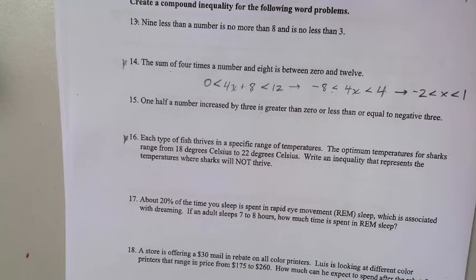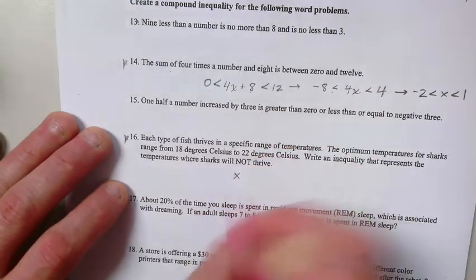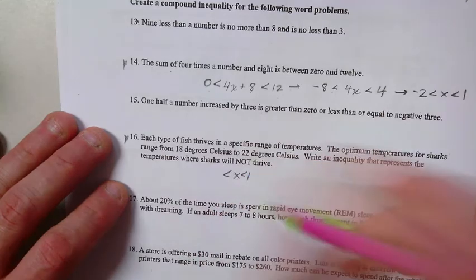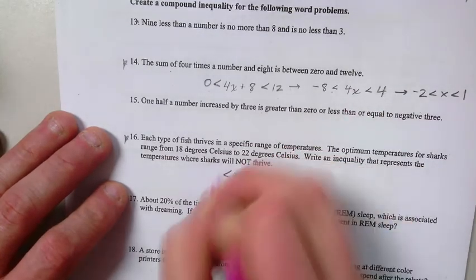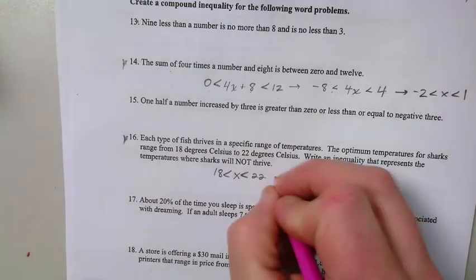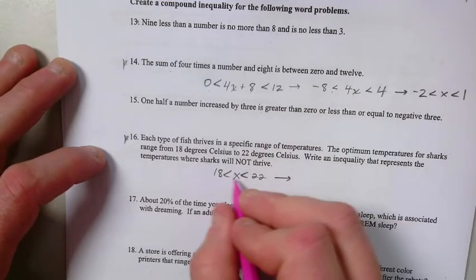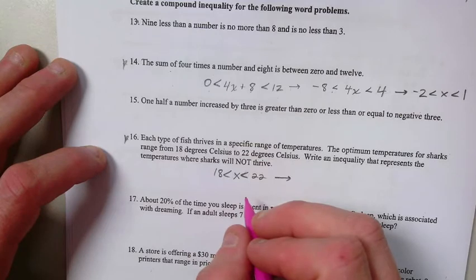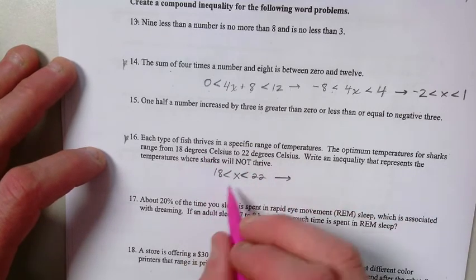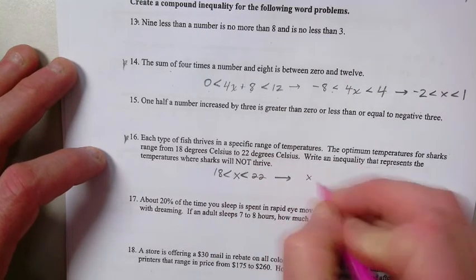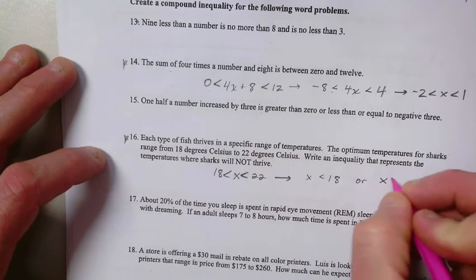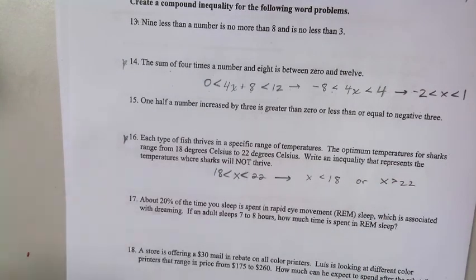Number 16, each type of fish thrives in a specific range of temperatures. The optimum temperature for sharks ranges between 18 degrees Celsius and 22 degrees Celsius. Write an inequality that represents the temperatures where sharks will not thrive. So if I was to write where they will thrive, it would be between 18 and 22. Now, where they don't thrive, my answer has to be on the outside of that. So I need to be less than 18 or greater than 22 degrees. That range right there is outside the range of where sharks feel comfortable.